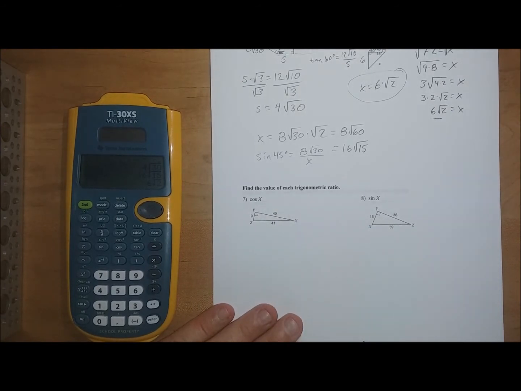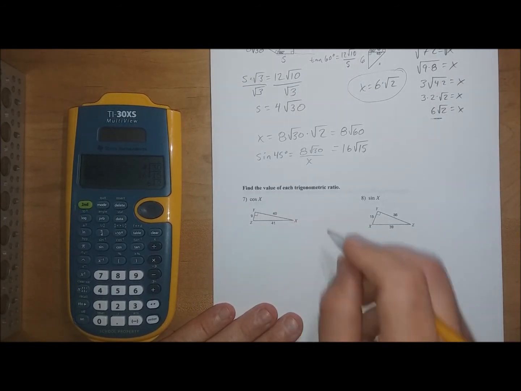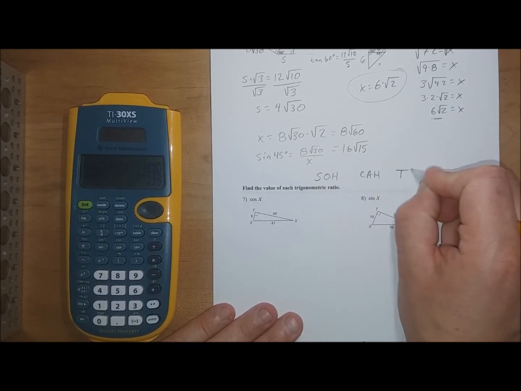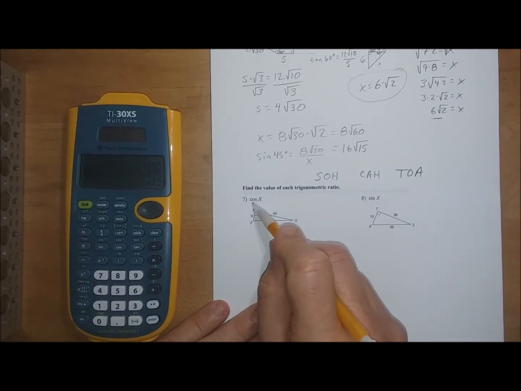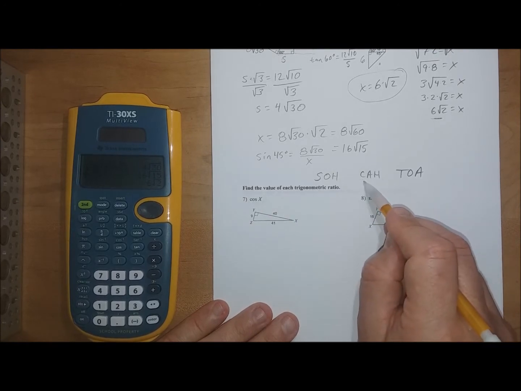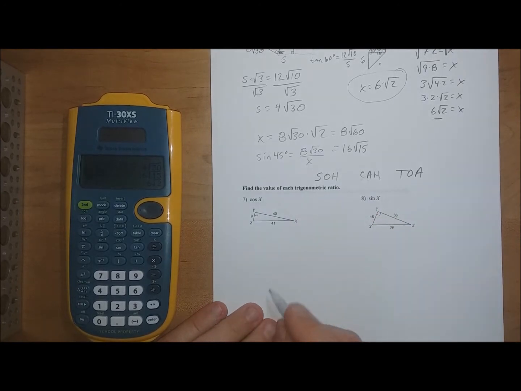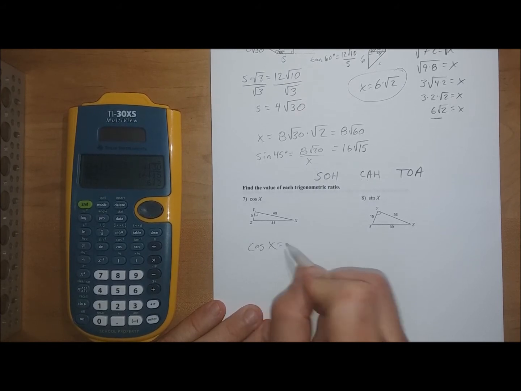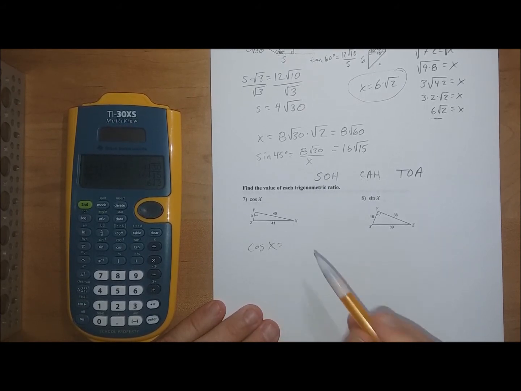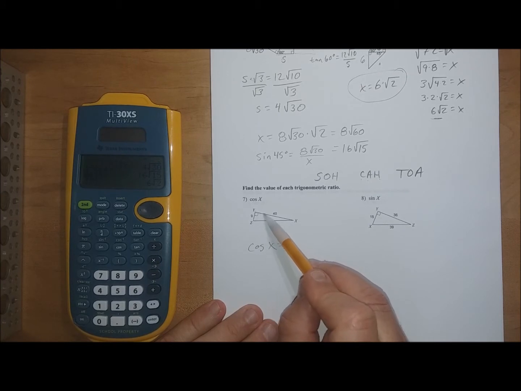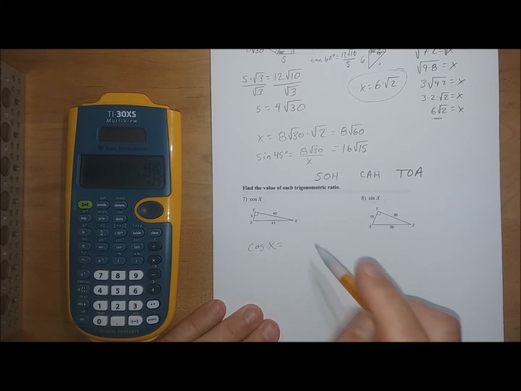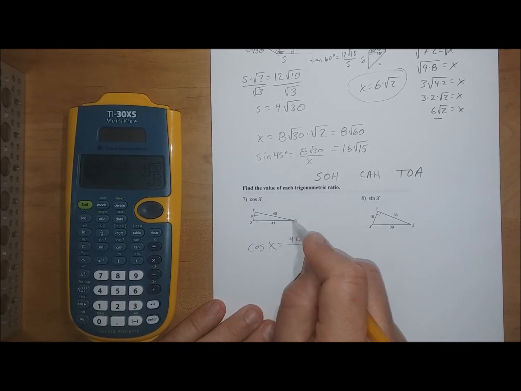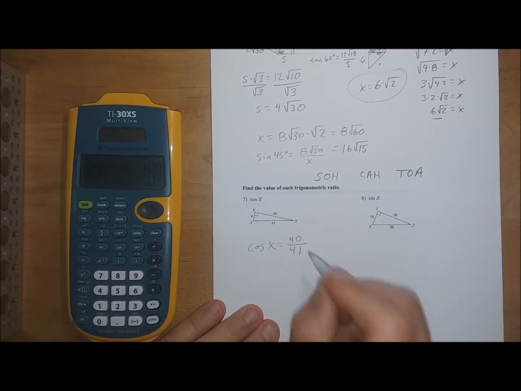Find the value of each trigonometric ratio. We've got cosine, we've got sine. Hopefully you remember, so, ka and toa, right? They want us to find the cosine of x. Cosine equals adjacent over hypotenuse. So for this angle x, cosine of x equals adjacent. The adjacent side is the side that's closest to the angle that is not the hypotenuse. So it's going to be 40 over the hypotenuse. Always the longest side is 41.